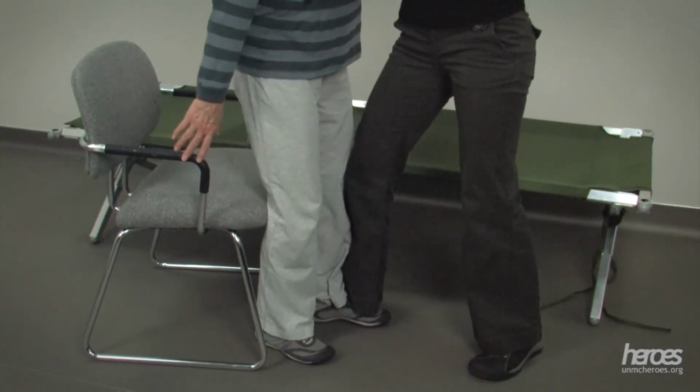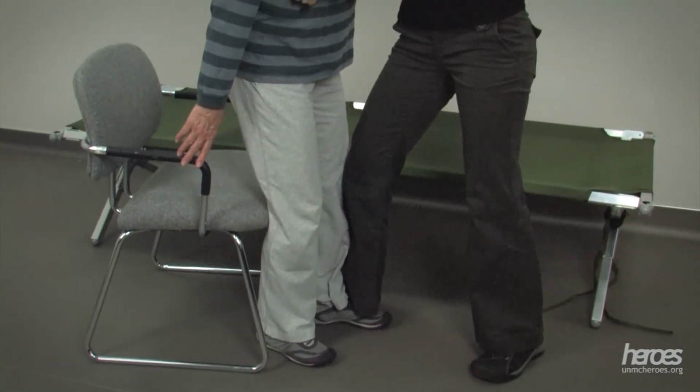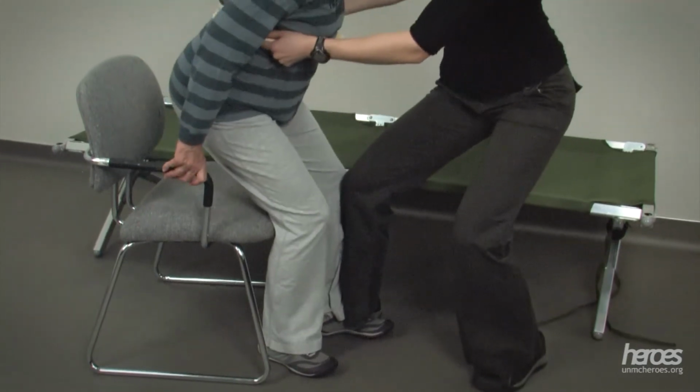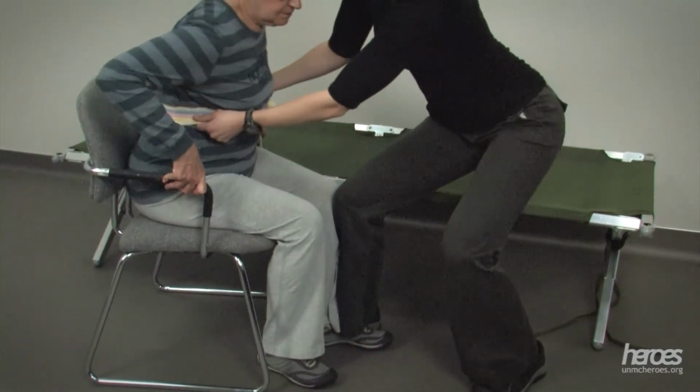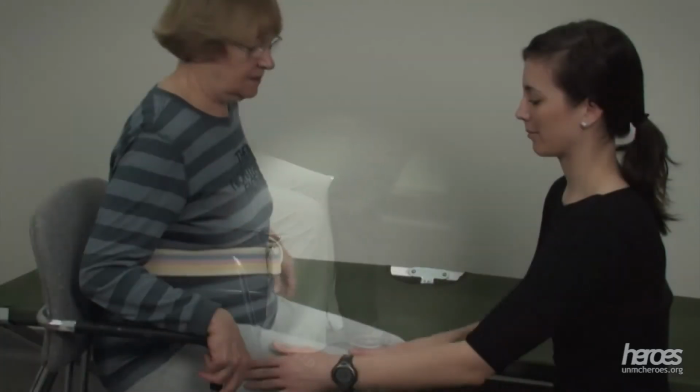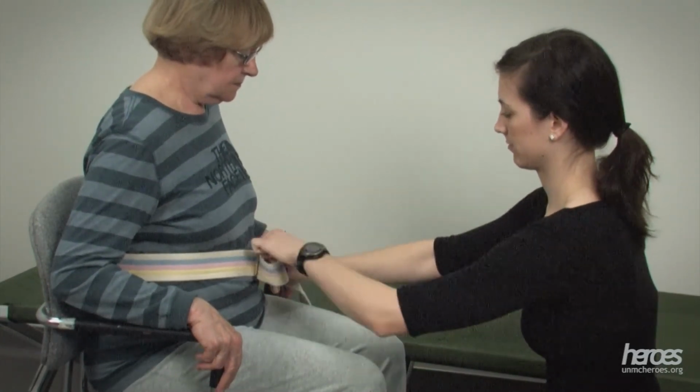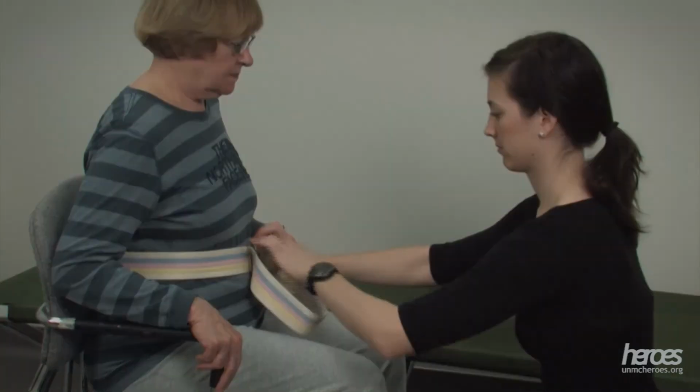When the individual feels the back of both their legs touching the chair, have them reach back with one or both hands for the armrest of the chair as they slowly lower to the sitting position. As you help the individual lower to a sitting position on the chair, you may still need to keep the weaker leg supported with your leg. If needed, help the individual scoot back in the chair. After the individual feels comfortable, you can remove the gait belt from their waist.